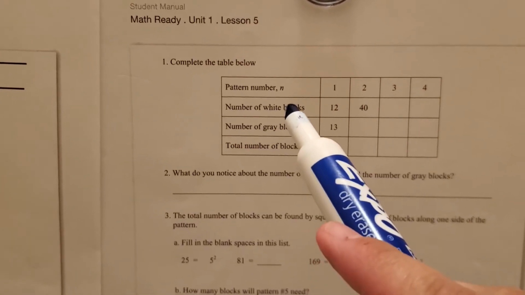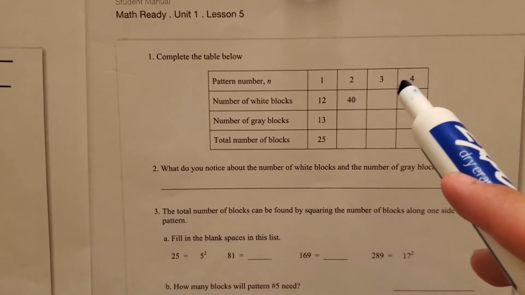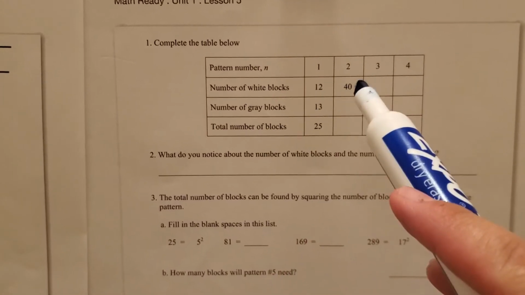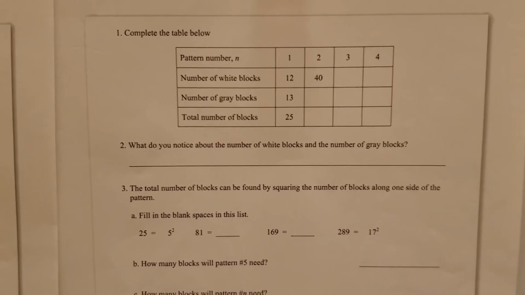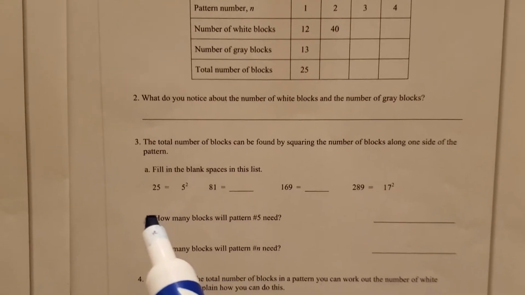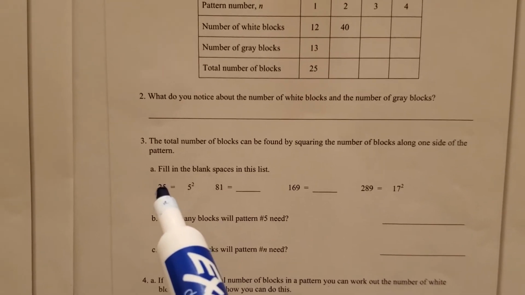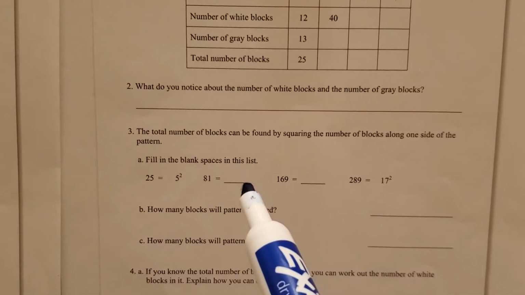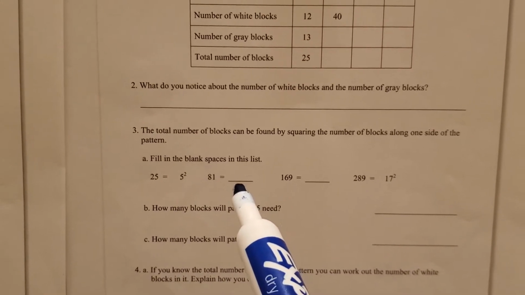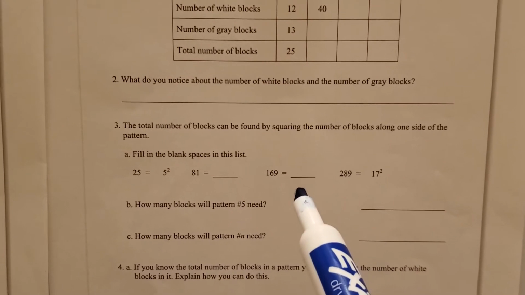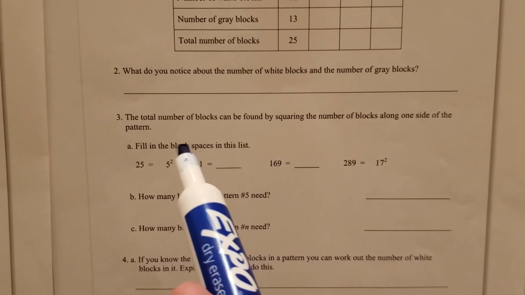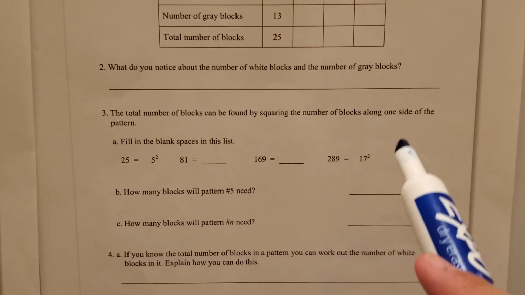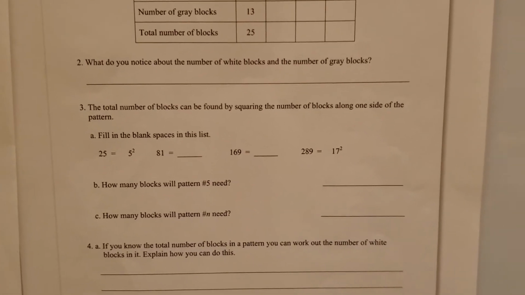Now, all you're having to do is go to that next page and you're going to fill in the number of white blocks for pattern 3 and 4, number of gray blocks for 2, 3, and 4, and then total number of blocks for 2, 3, and 4. Okay? All right, you're going to notice hopefully a pattern. This will cue you off on number 3. 25 equals 5 squared. 81 equals, hopefully you know, is 9 squared. 169 is 13 squared. And 17 squared is 289. So I'm going from 5 to 9 to 13 to 17.